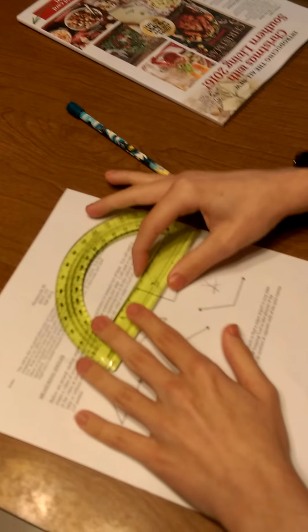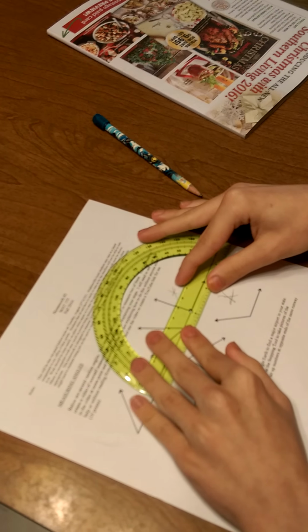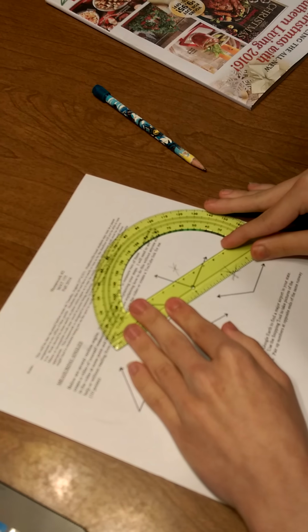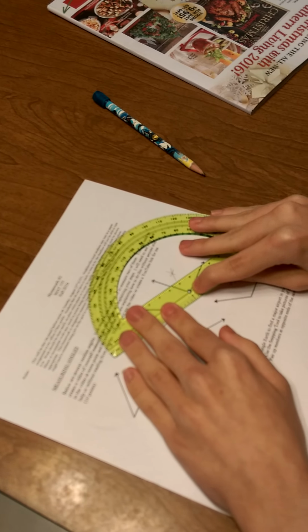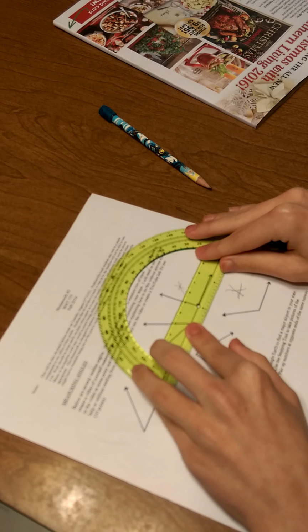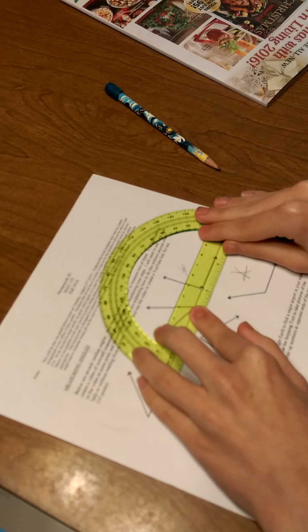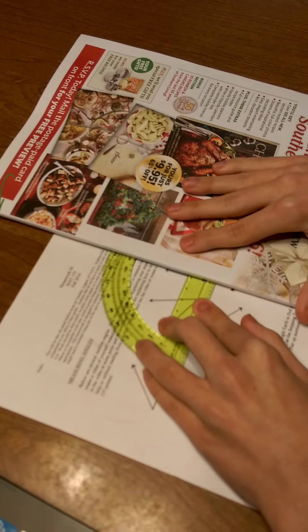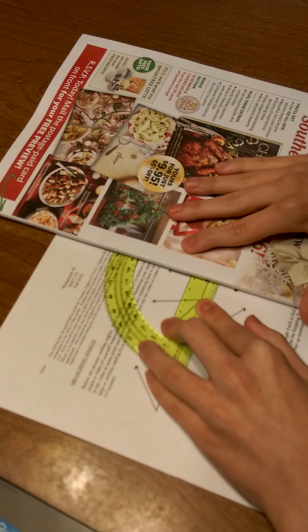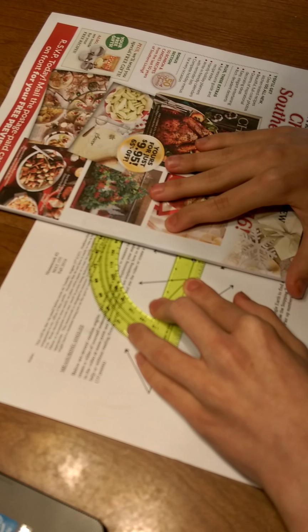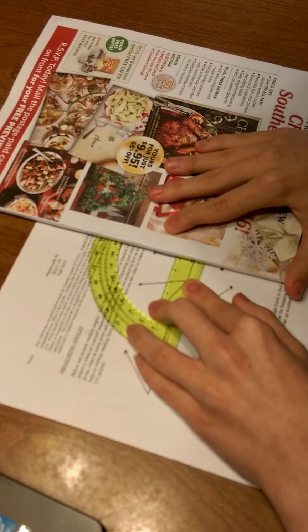Now, in order to measure an angle, the first one of which I have marked with a rather sloppy asterisk, you line up the little dot here with the point where the two line segments meet, and then you will align your base line here. If necessary, use a straight edge to line up the other angle. And as you can see, this is roughly 90 degrees, I guess 89-ish.